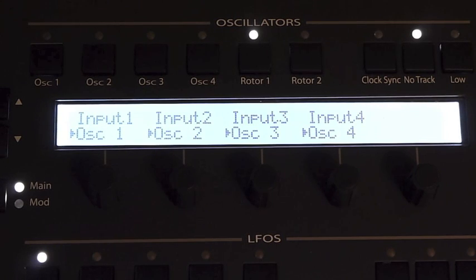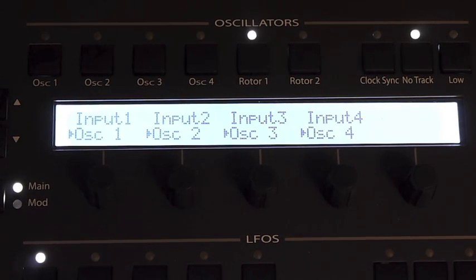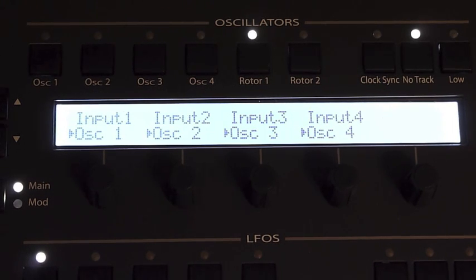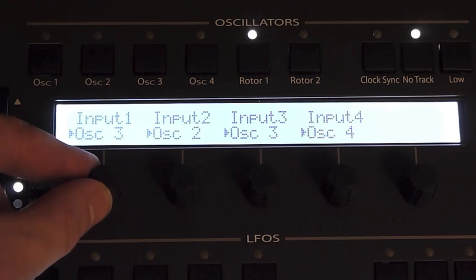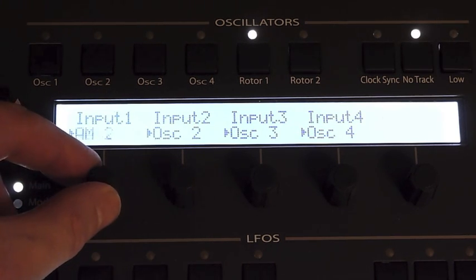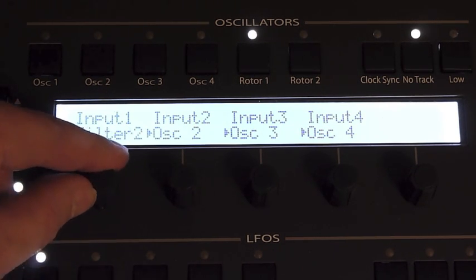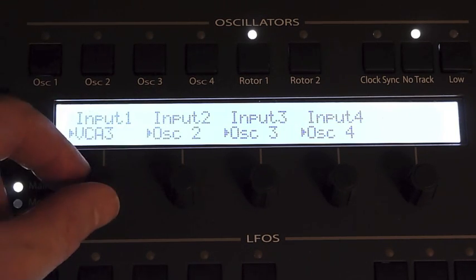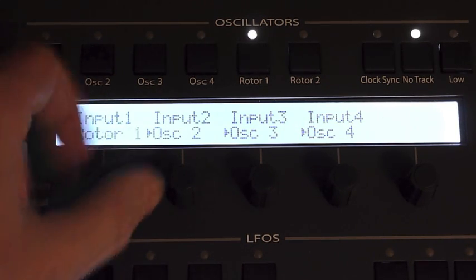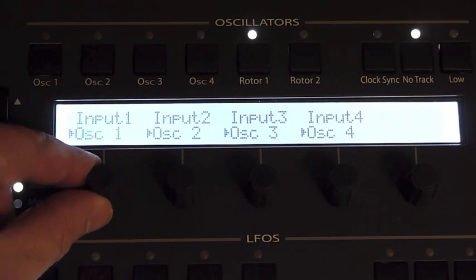And as you can see, the inputs for Rotor 1 are oscillators 1, 2, 3, and 4. So the rotors have up to 4 inputs, and you can pretty much use anything you want. So oscillators, mixers, filters, any audio input whatsoever can be an input for the rotors.